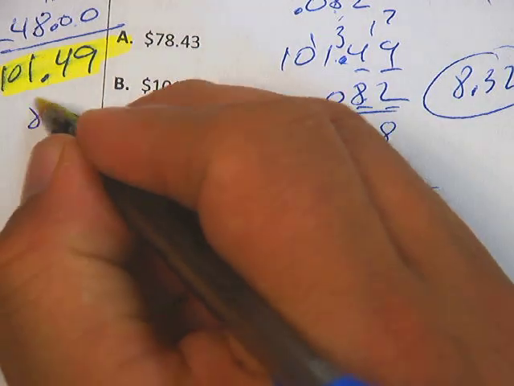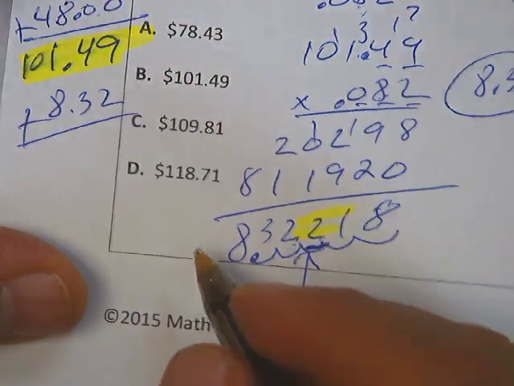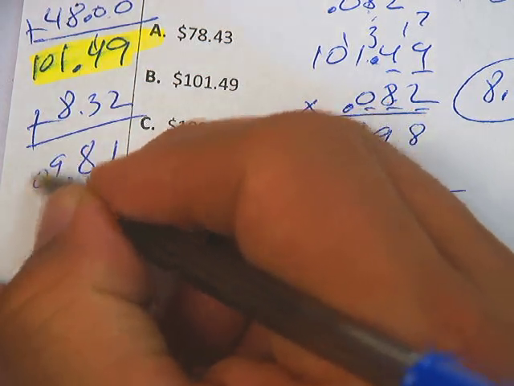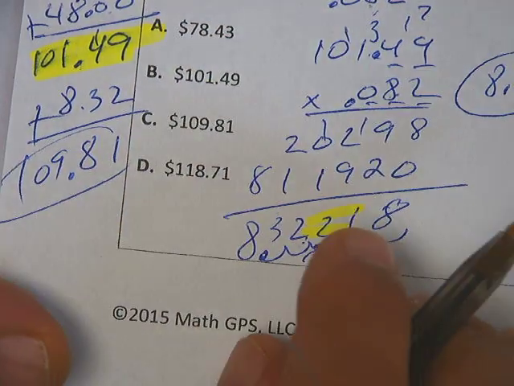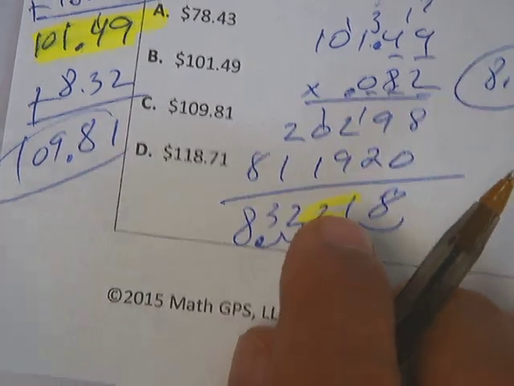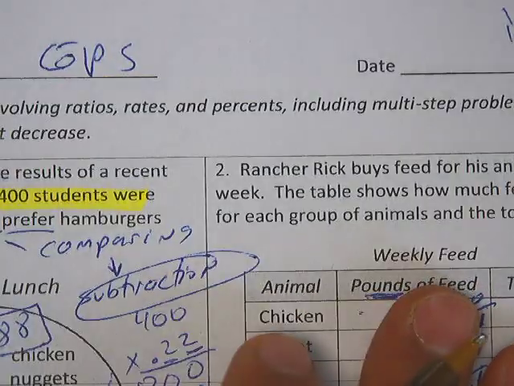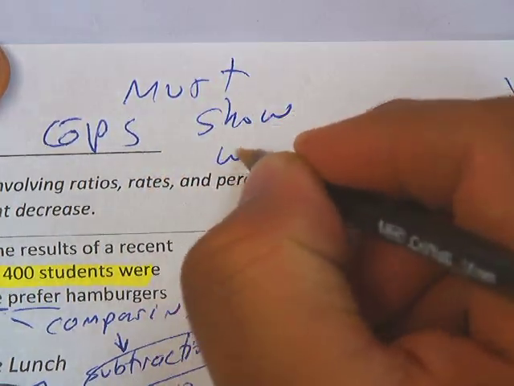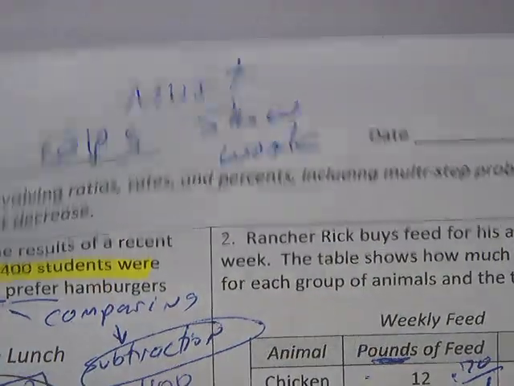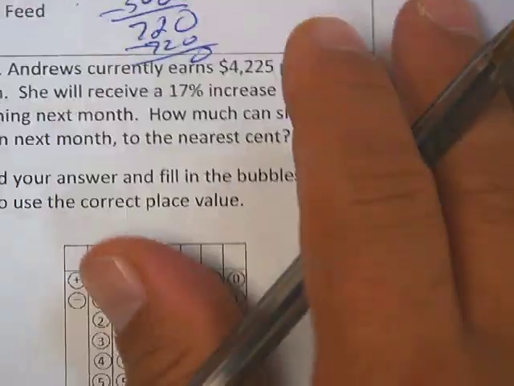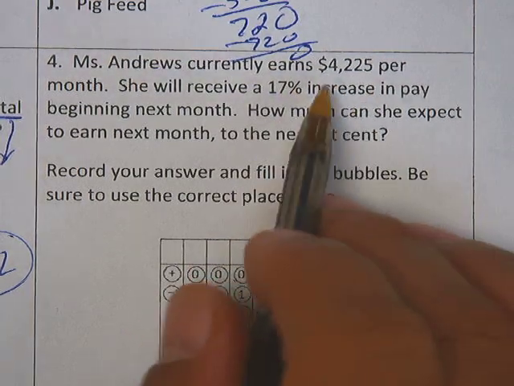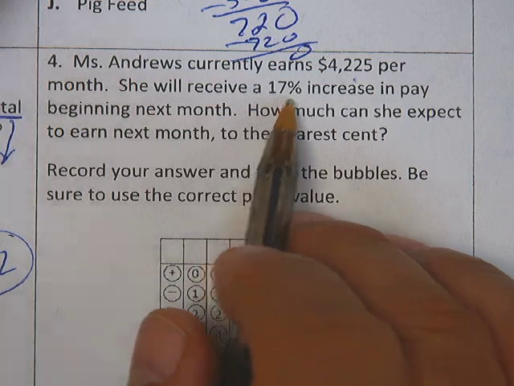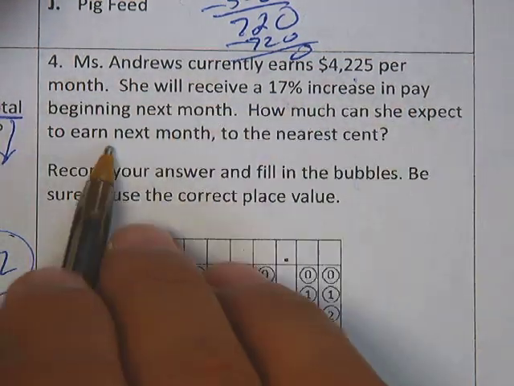This is the tax that you're going to add to whatever the purchase was. And the purchase was for 101.49. And so now we're going to add the tax, which is 8.32. And we add it, and we're going to get our final answer. And so I get 109.81. That's my final answer. Okay. I forgot to put here: must show work. Okay.